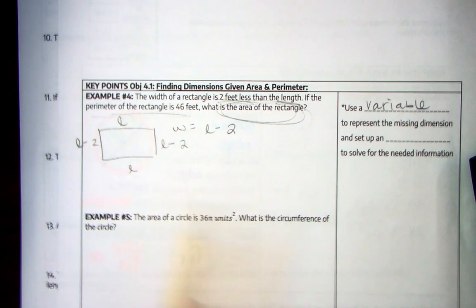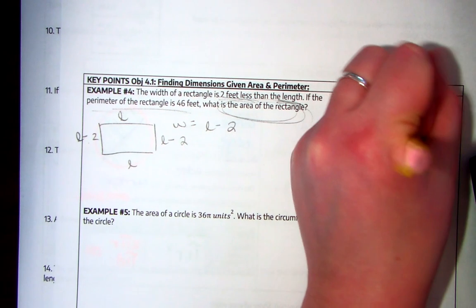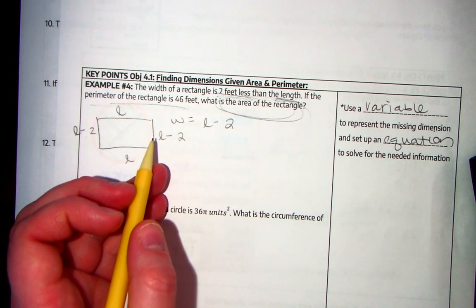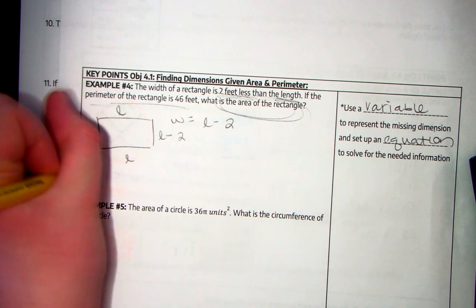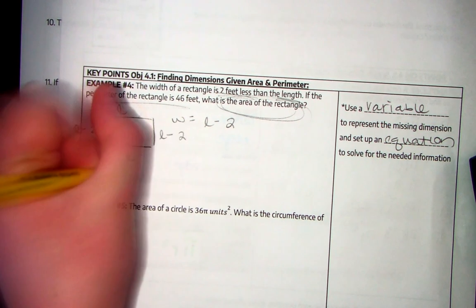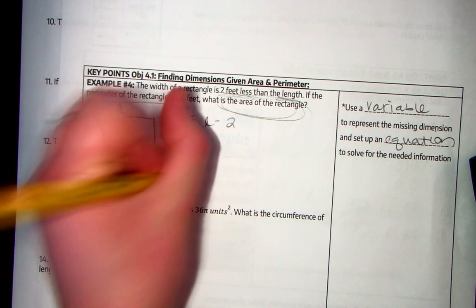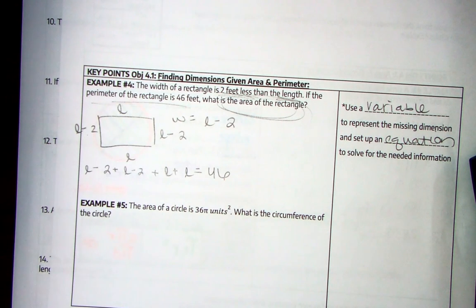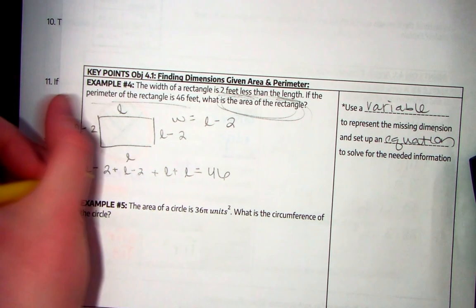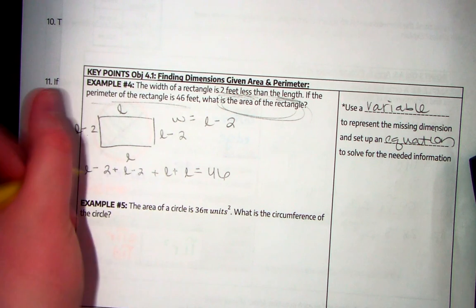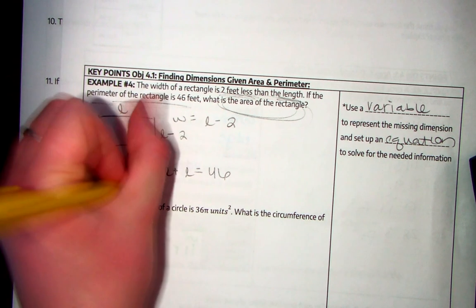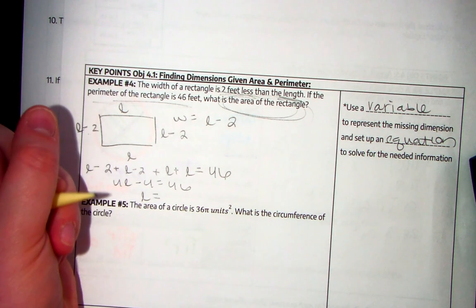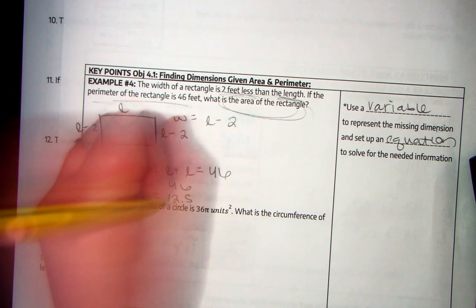And then I'm going to set up an equation to solve for the missing information. If I know the perimeter is 46, I can say, okay, well, L minus 2 plus L minus 2 plus L plus L, me adding those 4 side lengths up, it has to equal 46. So that's 4 L's minus 4 equals 46. I'm going to cut some time and just tell you I solved this, and I got L equals 12.5.